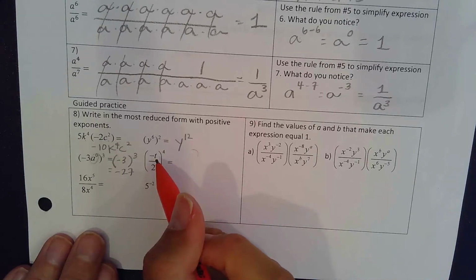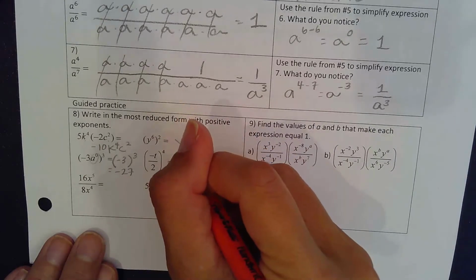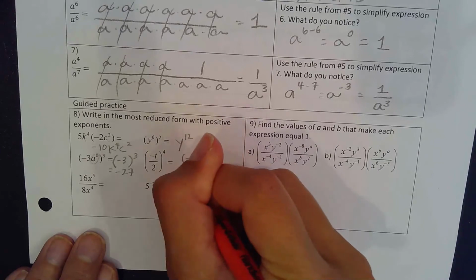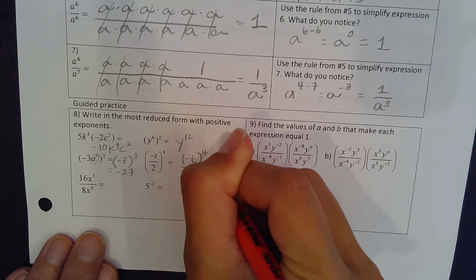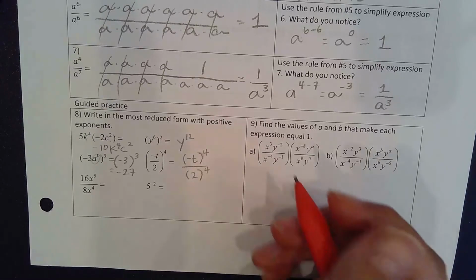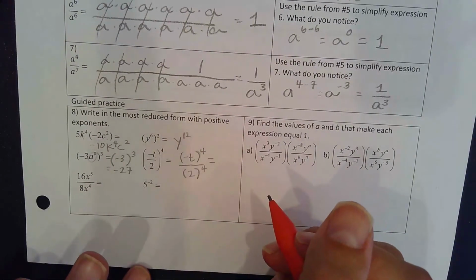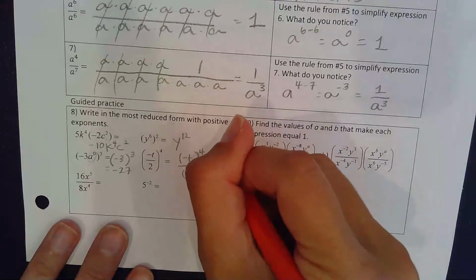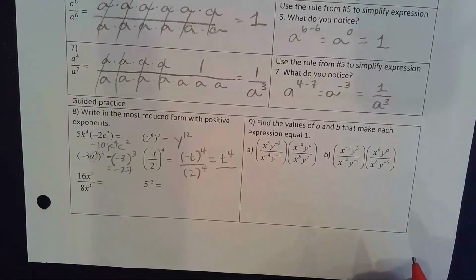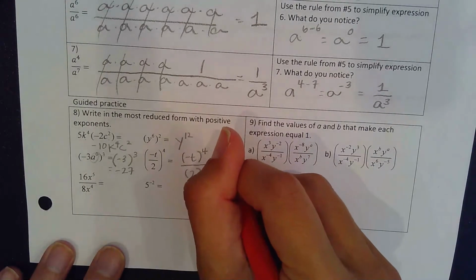Okay. Here we've got a negative t over 2 raised to the 4th power. So that means I'm going to have a negative t raised to the 4th power over 2 raised to the 4th power. A negative raised to the 4th power is a negative times a negative times a negative times a negative, so that's going to turn into a positive. So this is going to be a positive t to the 4th. And 2 to the fourth is 2 times 2, which is 4, times 2, which is 8, times 2, which is 16, right?